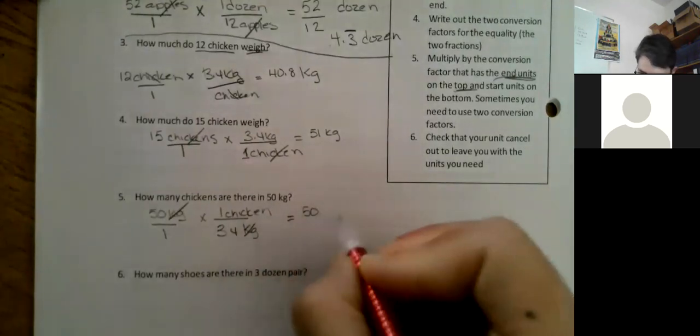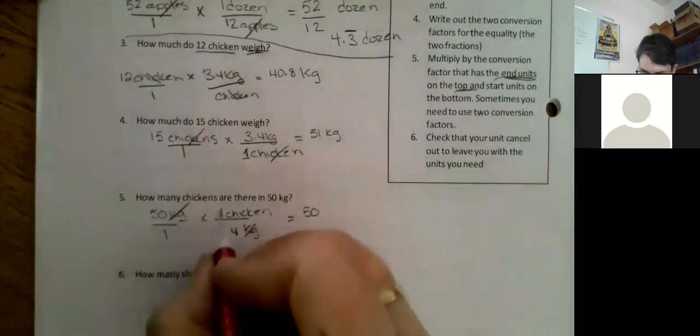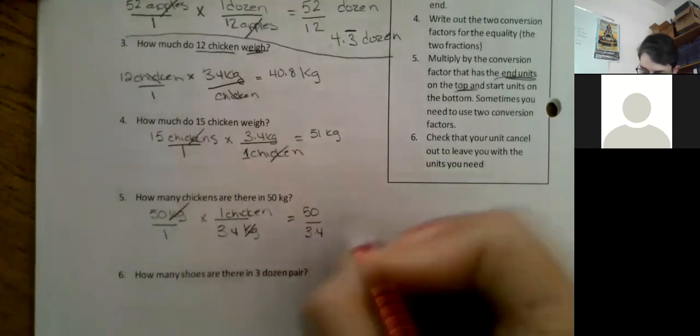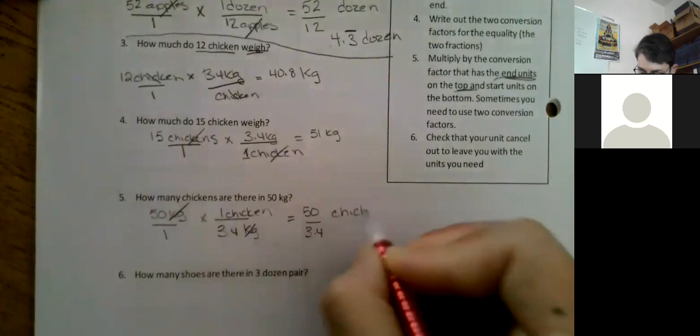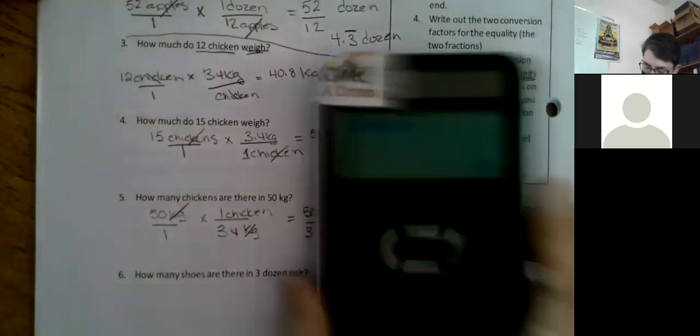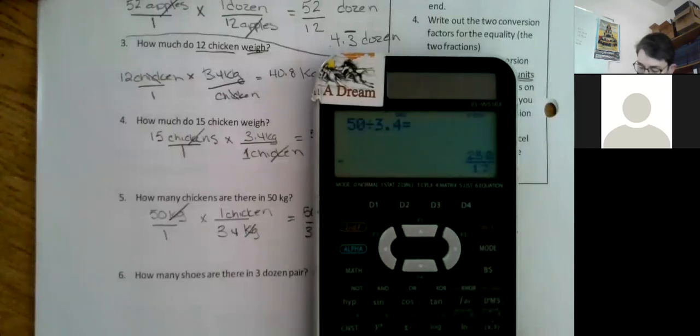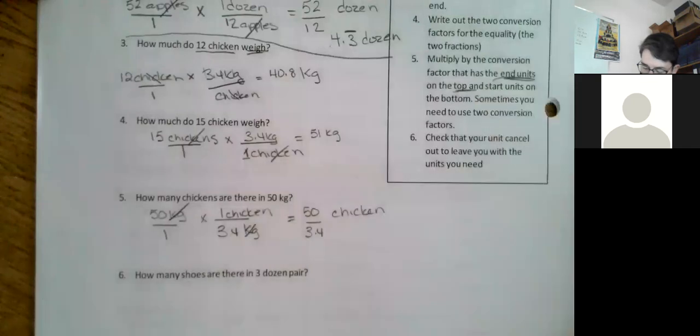So I know I've got stuff lined up right. So 50 on the top, 50 times 1, 1 times 3.4. That's still on the bottom. And I'm going to put chicken, even though it looks silly. So then we go 50 divided by 3.4. And I get 14.7 chicken.